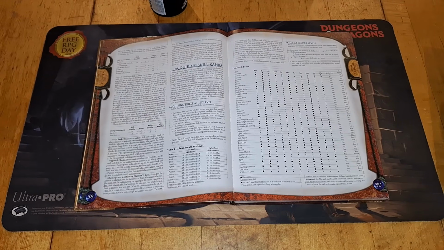So they have to burn twice as many points, and they can only have half as many ranks, in something that they would use all the time. It's ridiculous. The barbarian, I think, has listen but not spot. So why is that the case?